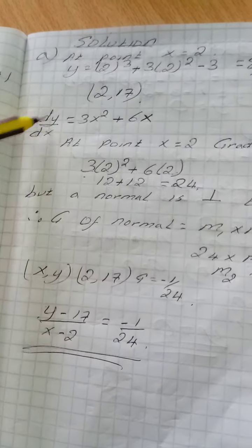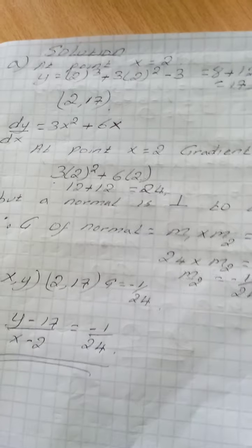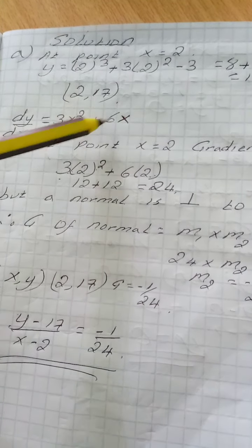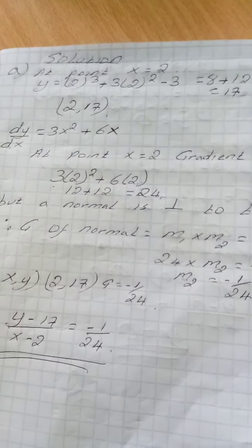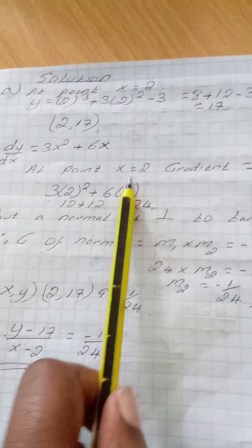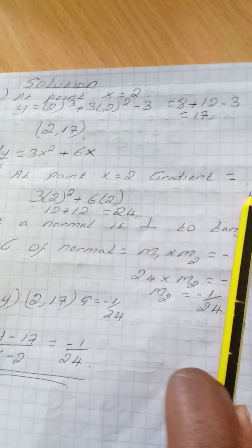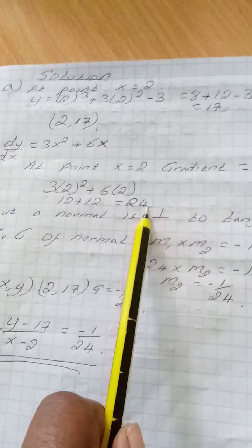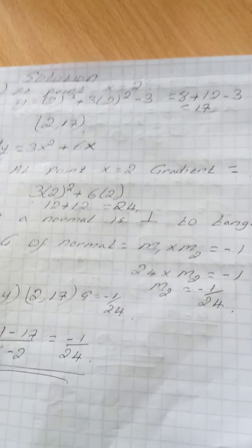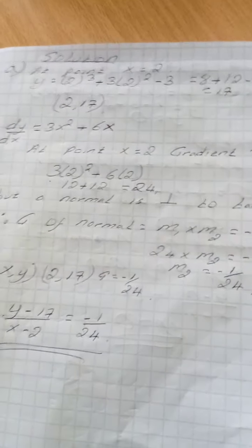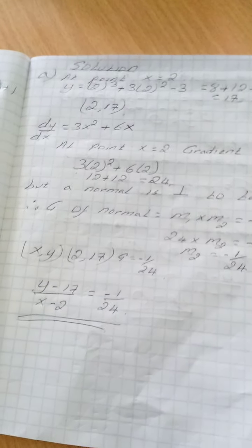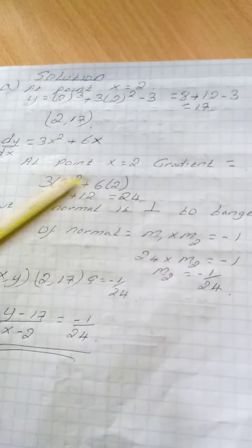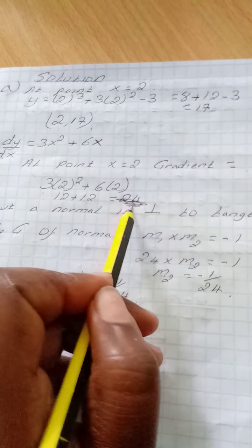The next thing, you get the dy dx, so that there is the gradient function. So it will be 3x squared plus 6x, that is differentiating. Now, you ask yourself, at the point where x is equals to 2, what is the gradient? So, kwa hii gradient function, una replace 2. You get 24. But remember, we are not looking at the equation of the tangent. We are looking at the equation of the normal. So, but you know that the normal is perpendicular to the tangent. So, hii gradient tumepata hapa ni gradient ya tangent.